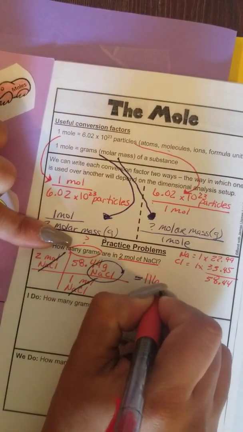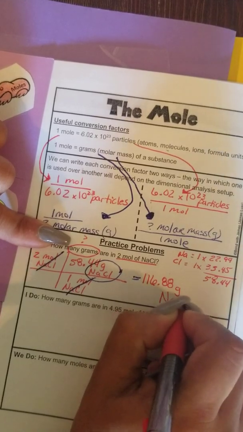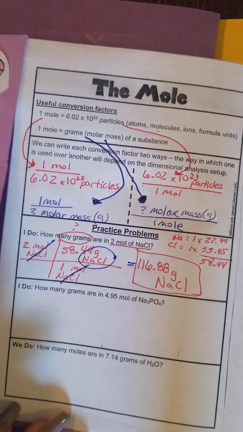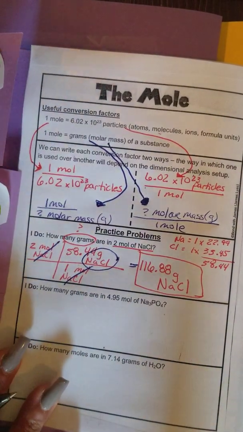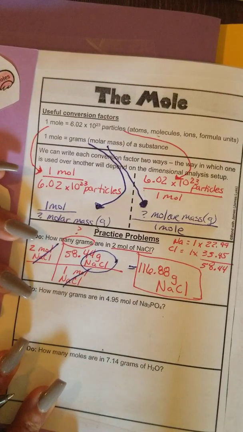I end up with the answer of 116.88 grams of NaCl. You must write your SI unit behind it. Not too bad? I know. It's weird. It's different. We've got to practice this.